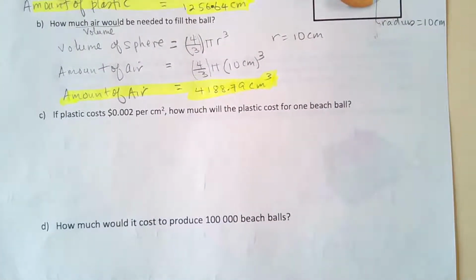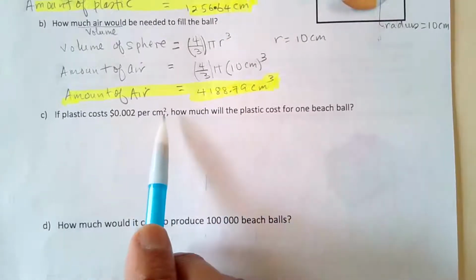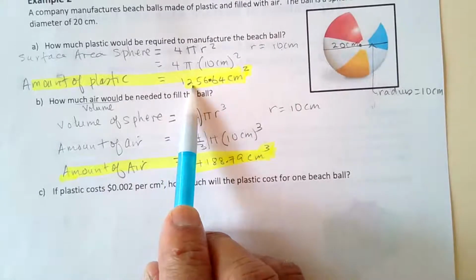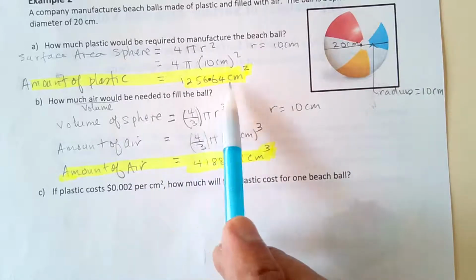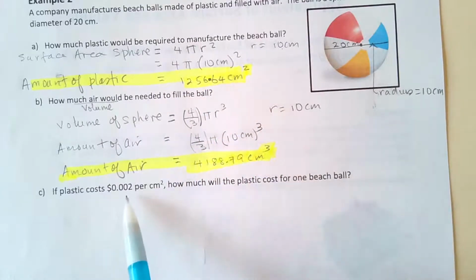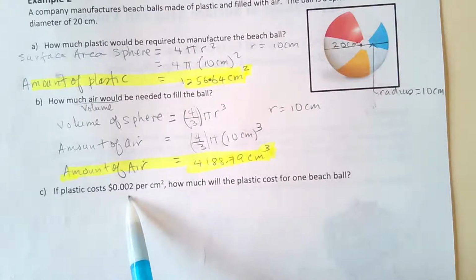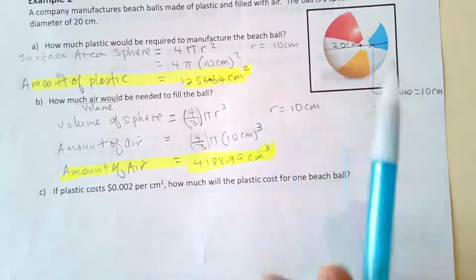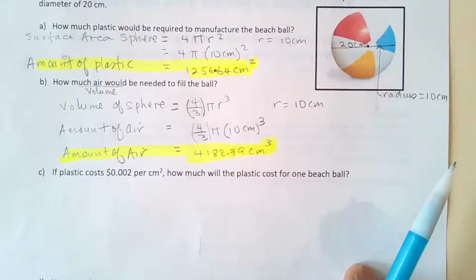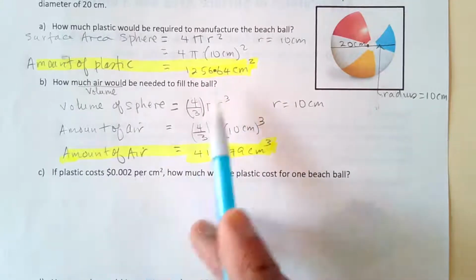The next part: if plastic costs $0.002 per centimeter square, how much plastic would it cost for one beach ball? So we've calculated the amount of plastic for one beach ball right here. So the cost now is the total surface area for one ball multiplied by the cost per centimeter square. Because we're using centimeter square as a unit, we don't have to do any more conversion, since the units are consistent.